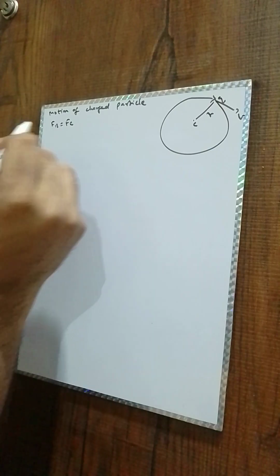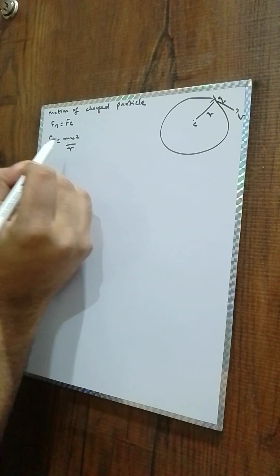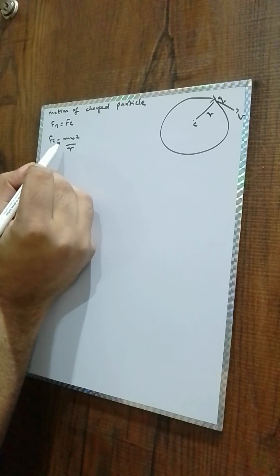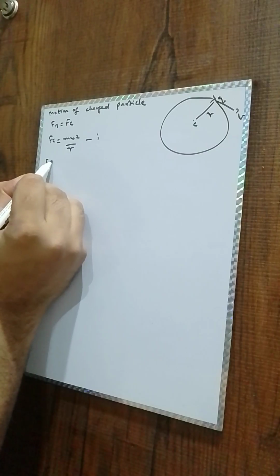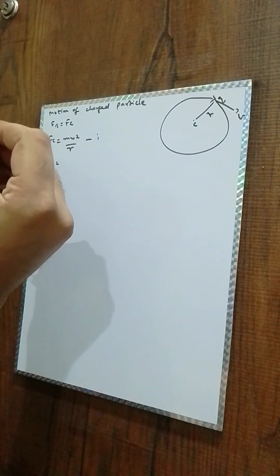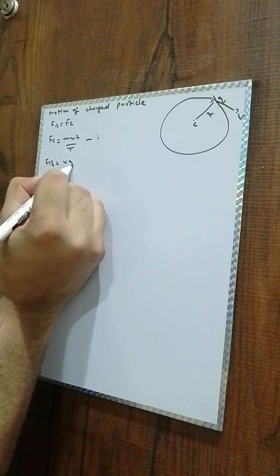Basically we know that the centripetal force is equal to mv squared by r, mass multiplied by square velocity divided by radius, and the magnetic force is equal to vqB.